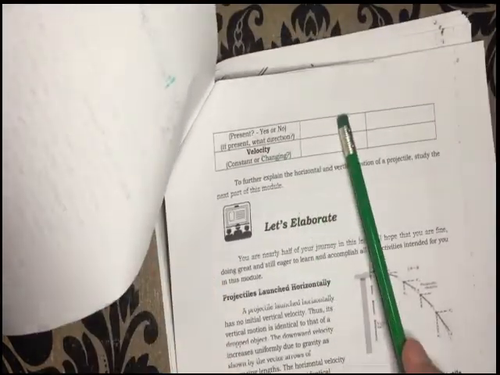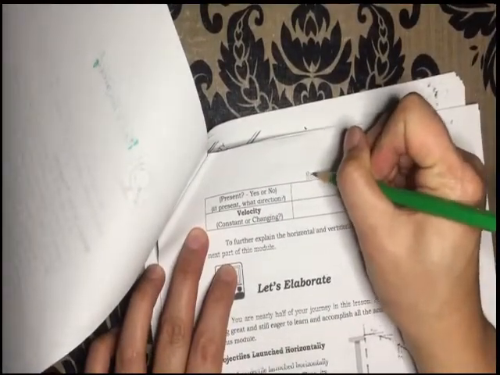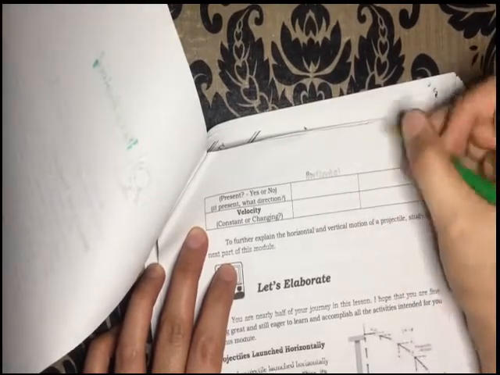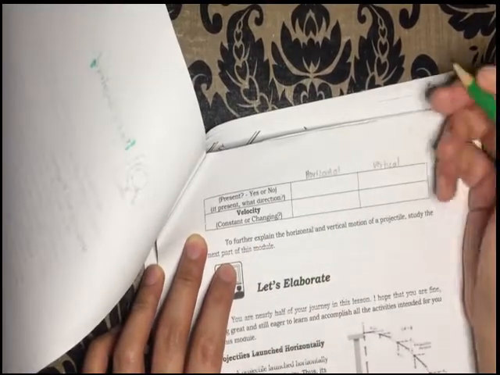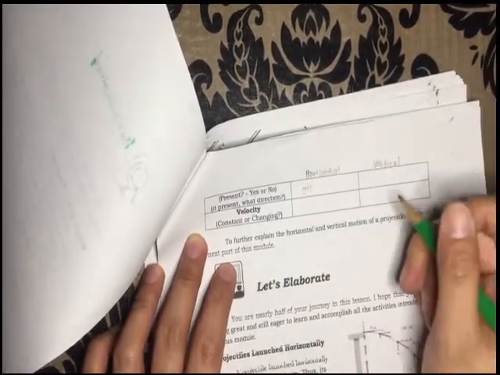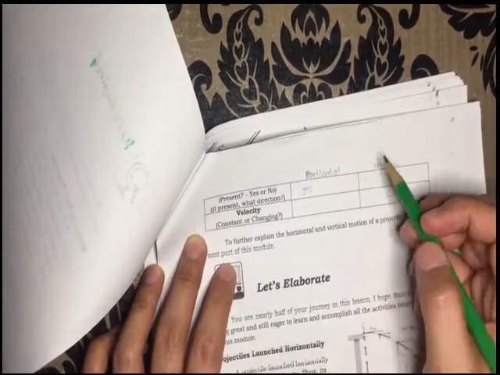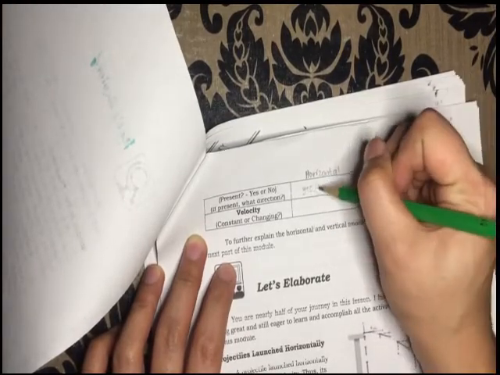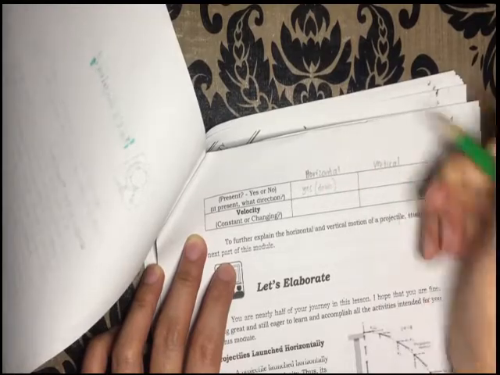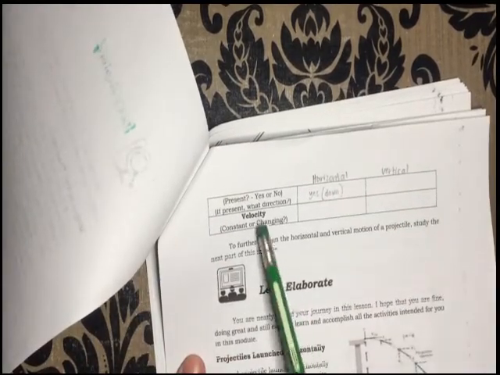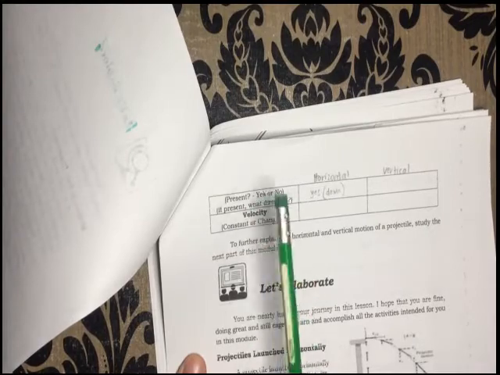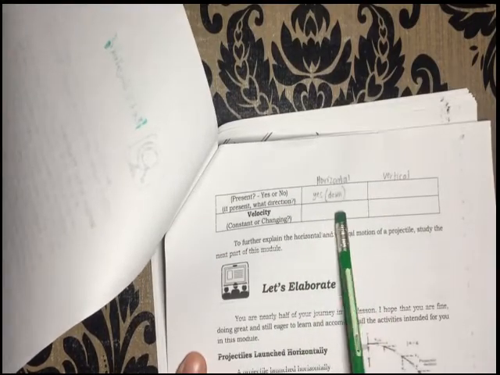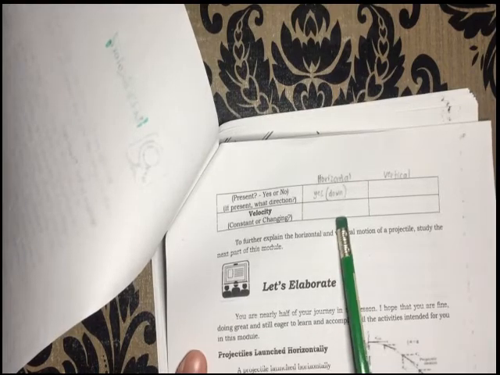Okay, halimbawa, ang sinagot mo sa horizontal, ilagay natin dito, horizontal, and dito sa vertical. So, halimbawa, sinagot mo dito, yes, merong acceleration dyan sa horizontal motion. In what direction? Oh, so, i-include mo rin kung anong direction. Pwedeng down, ganyan, up, or whatsoever. Okay, next is velocity.